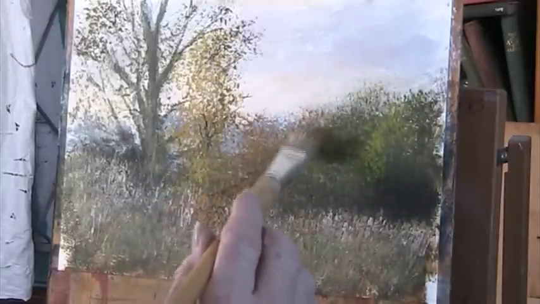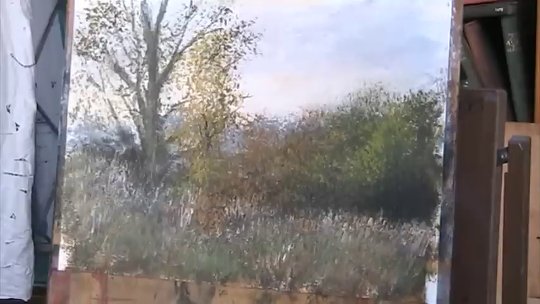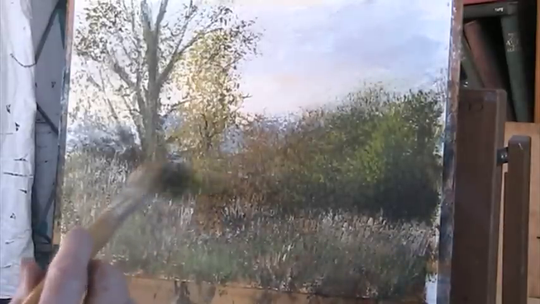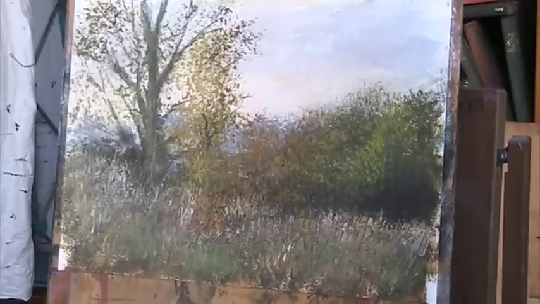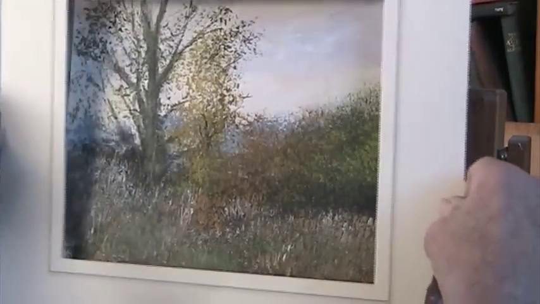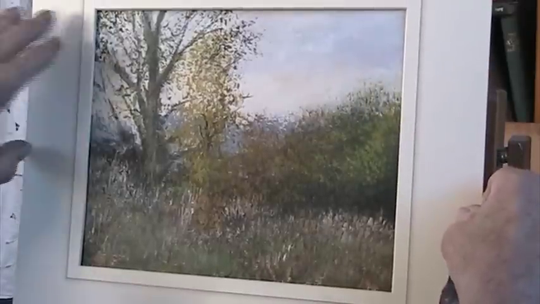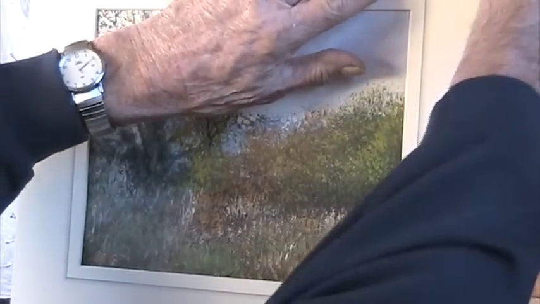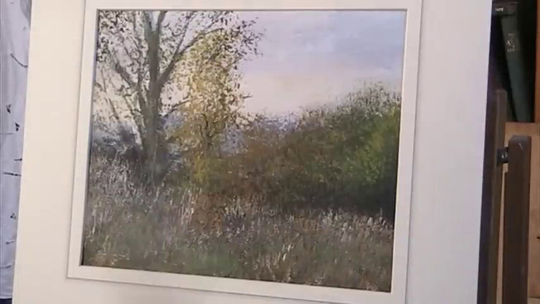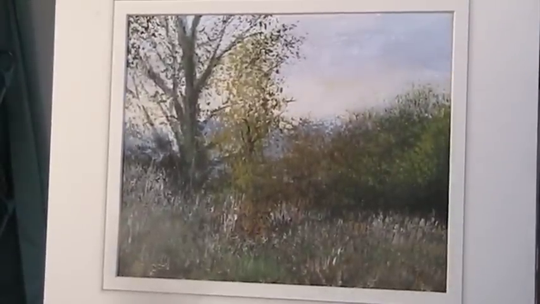Squinting my eyes up here just so I can see if I can see them. And then it's all around that base of that. Not a lot in there. So that will do. That's our picture. Put it in mount. It's a bit small, the aperture on that, but there we are. That's my version of what I was looking at this morning.